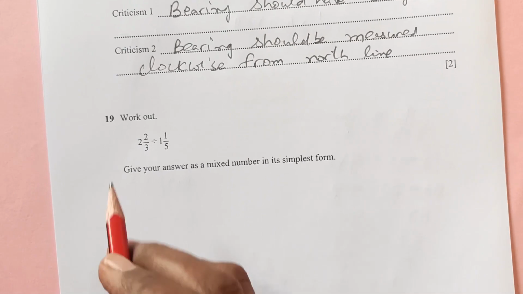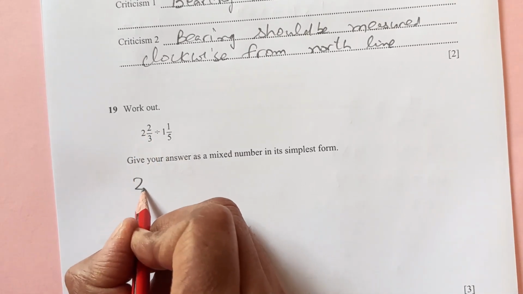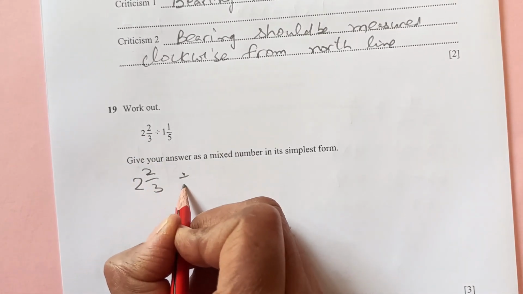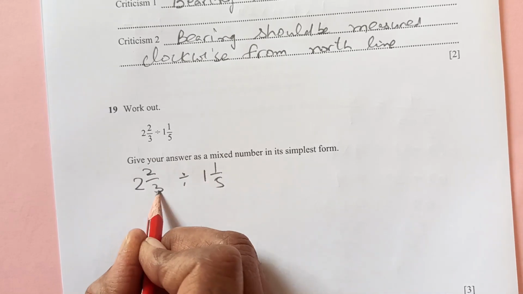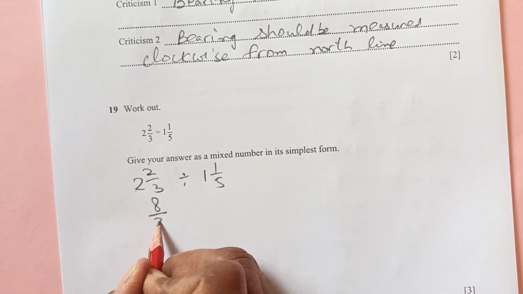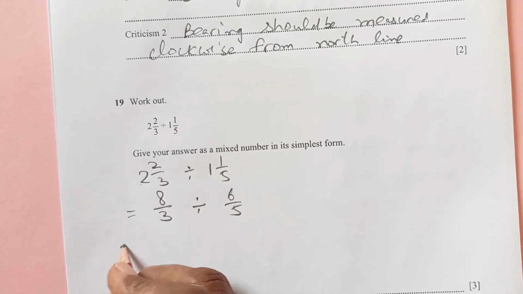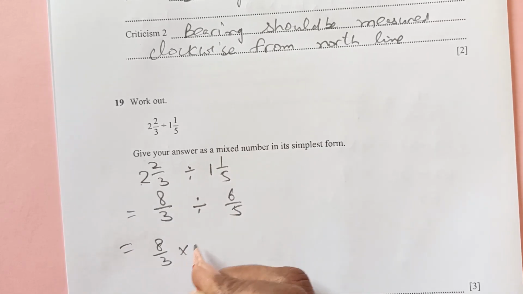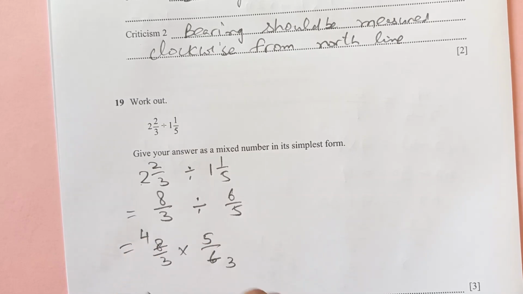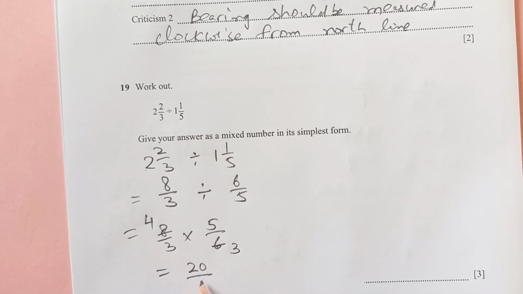Now number 19, work out 2 over 3, let me write it down again, divided by 1 over 5. So 3 times 2 is 6 plus 2 is 8 over 3 divided by 6 over 5. So this is 8 over 3 times 5 over 6. 2 times 3, 2 times 4. So this is 20 over 6.